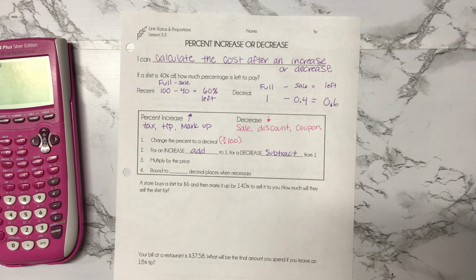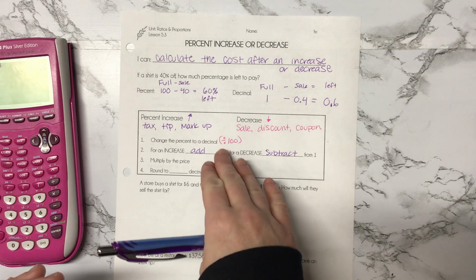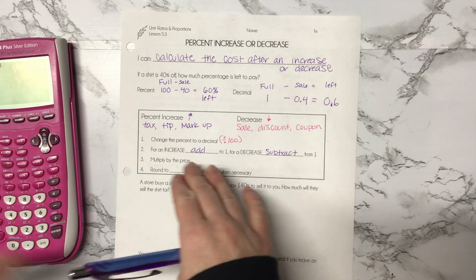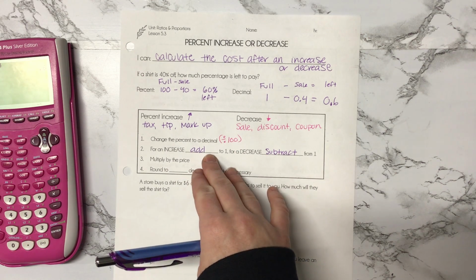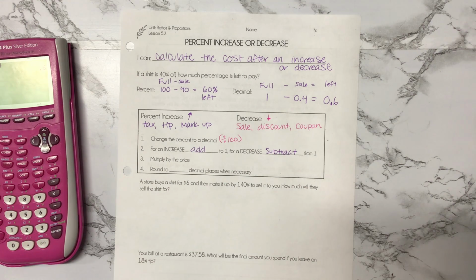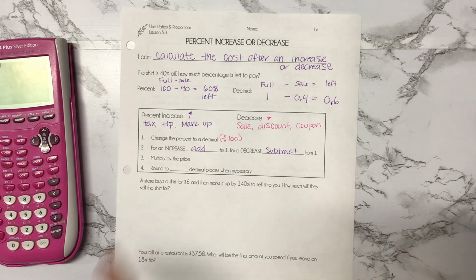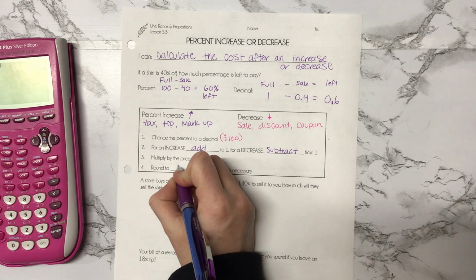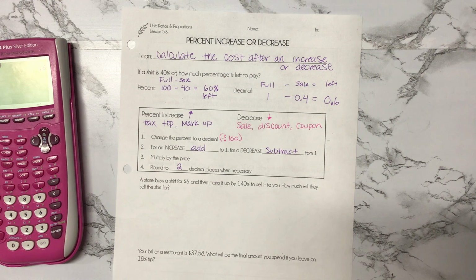So step 1, change your percent to a decimal by dividing by 100. Step 2, if it's an increase, add. Decrease is subtract. Then whatever that number is, we're going to multiply it by the price. And money is always rounded to 2 decimal places if you need to round.